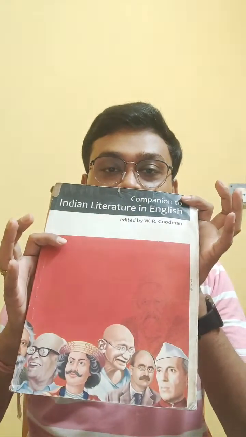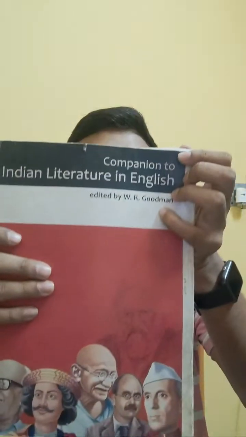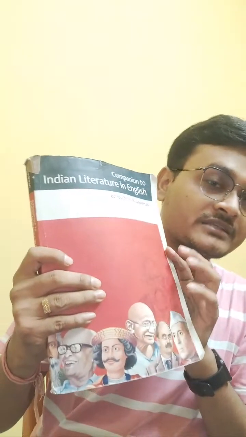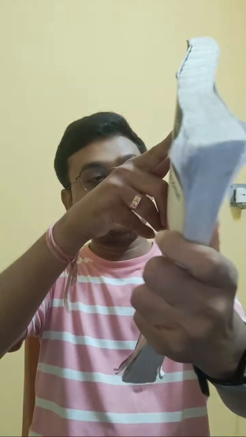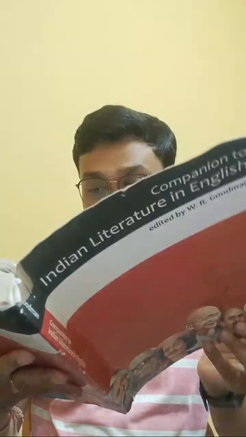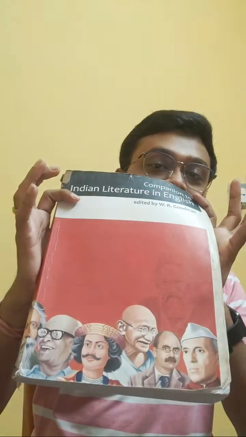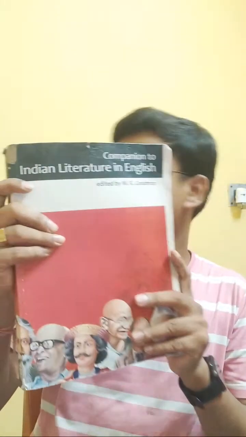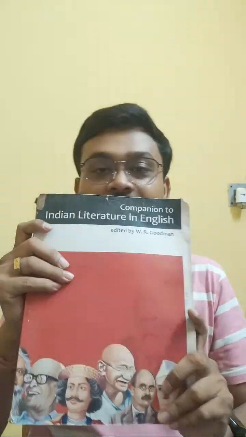So these are from British literature, and from Indian literature, I have this book, okay. This is a very famous book. It is written by W.R. Goodman, Companion to Indian Literature in English. This is very precious, and very costly as well.